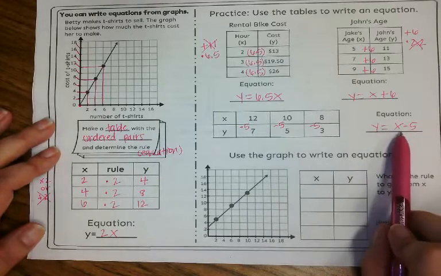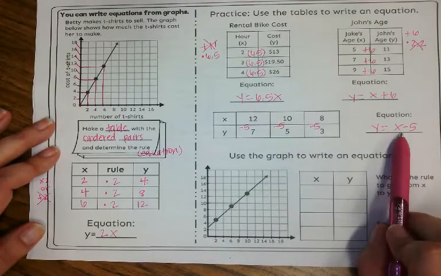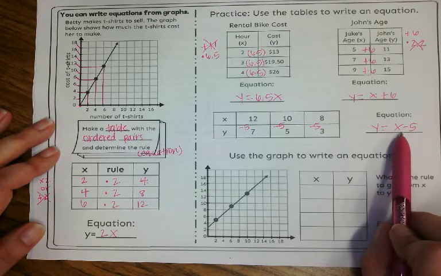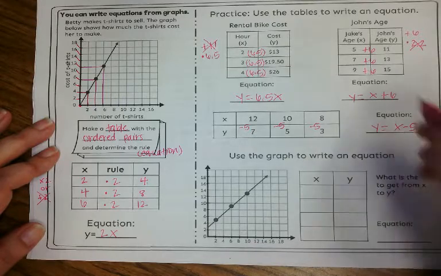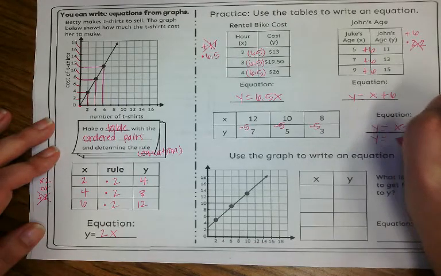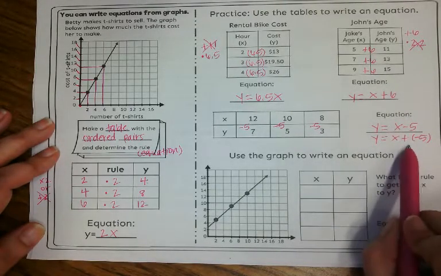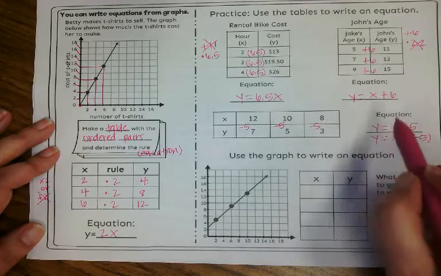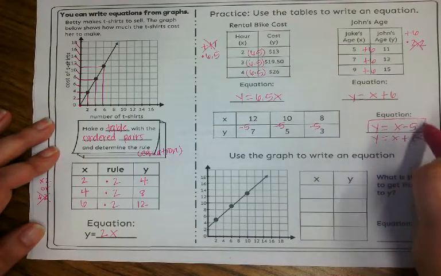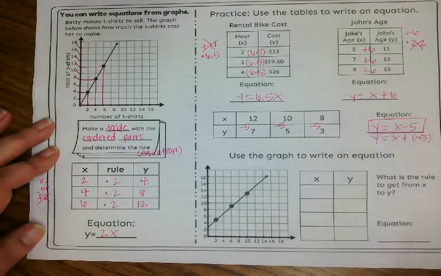And you might be thinking, well, the only relationships we can have are additive or multiplicative. And x minus 5 is actually an additive relationship because it could also be written as y equals x plus negative 5. These two equations are equivalent. You'll most frequently see it written in this way, but it's still an additive relationship even when it's written in this form.